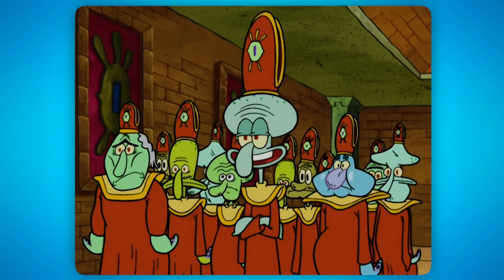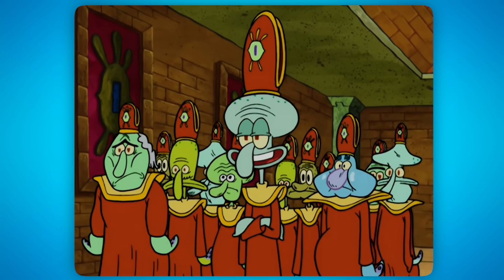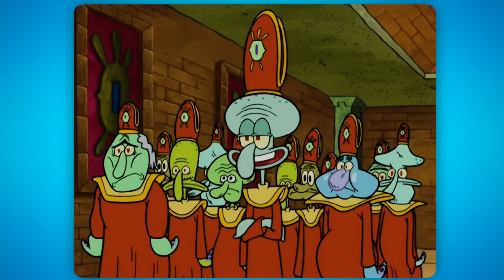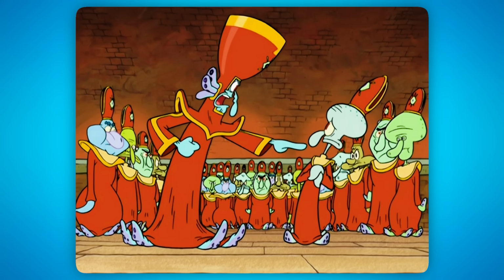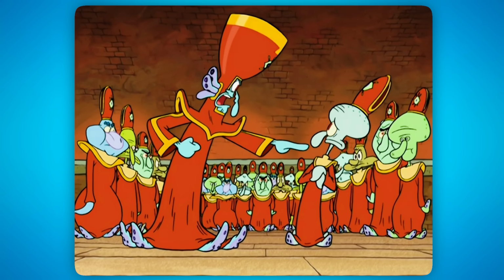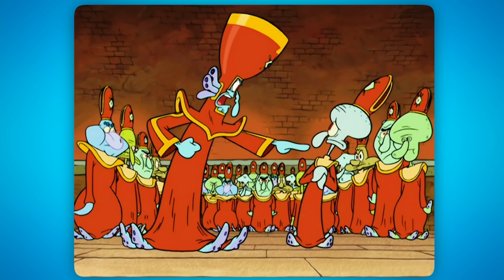SpongeBob and Patrick get so excited watching this bizarre ritual that they start clapping and cheering, which immediately gets them spotted. How does a secret society that's been running for thousands of years have such bad security that two random people can just walk in and watch their most sacred ceremony? Don't they have guards or locked doors or anything?